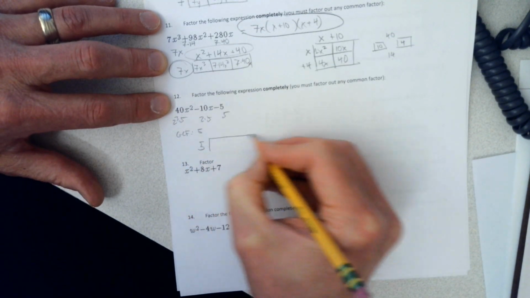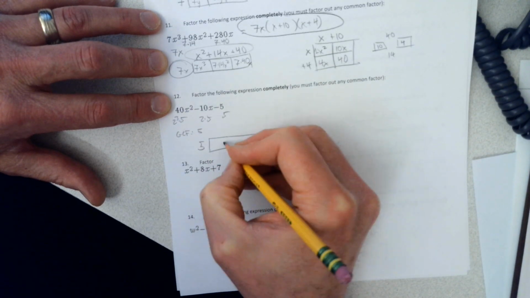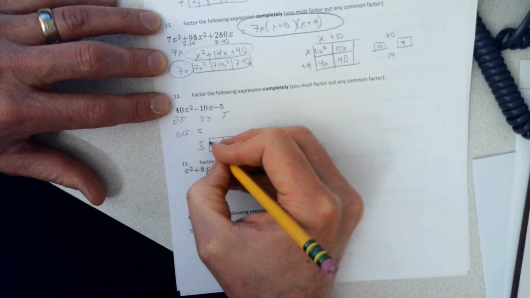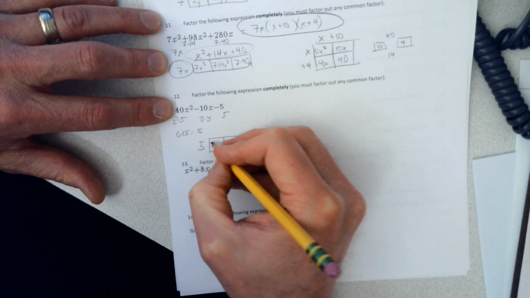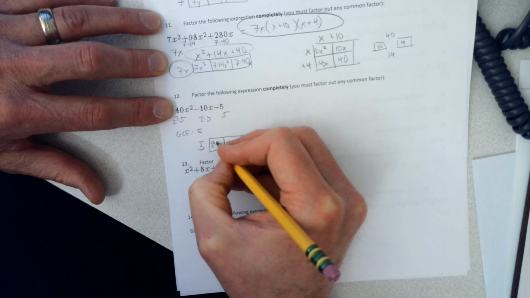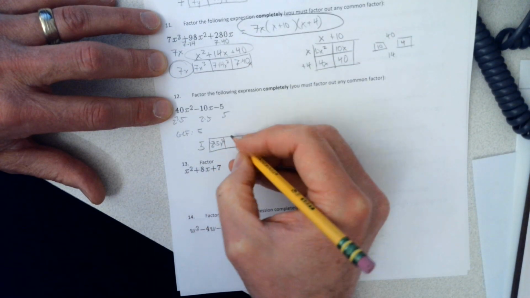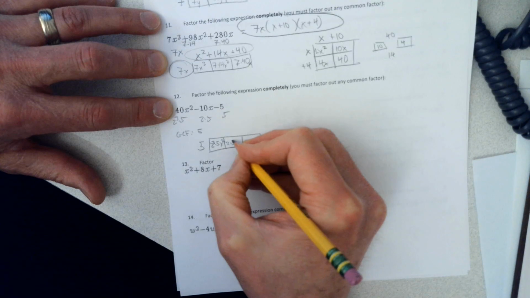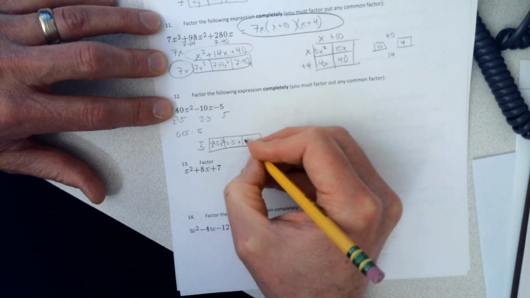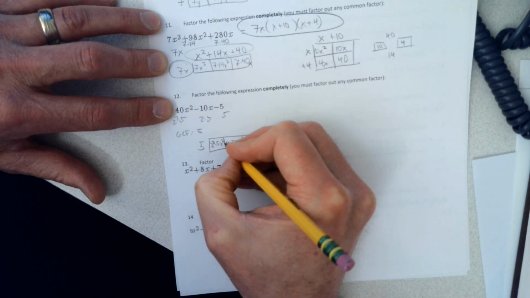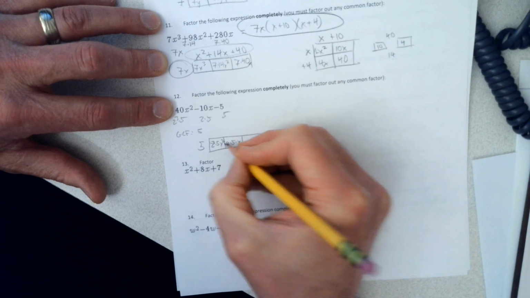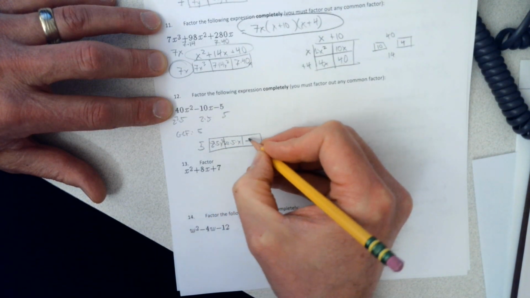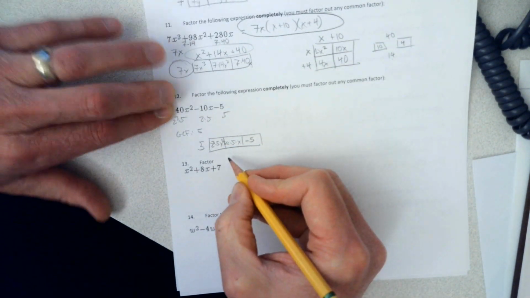Put that outside of the trinomial box here. I'll write that as a 2 cubed times 5x squared and a 2 times 5 times x and negative 2 times 5 times x. I'm going to make sure I see that. And a negative 5 in there.